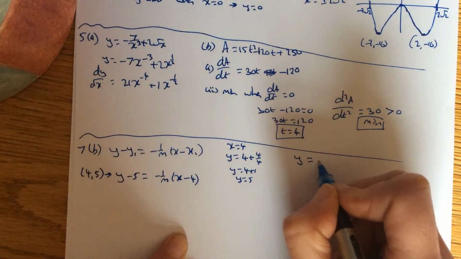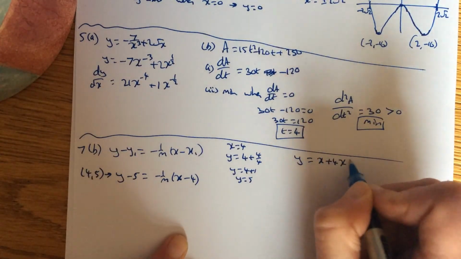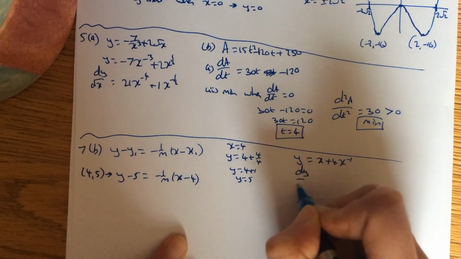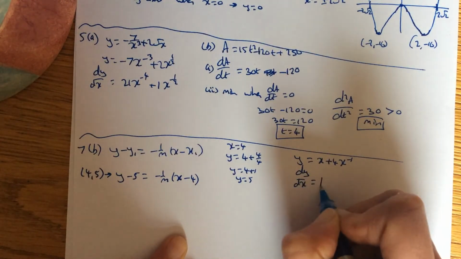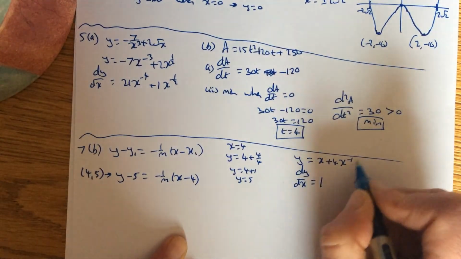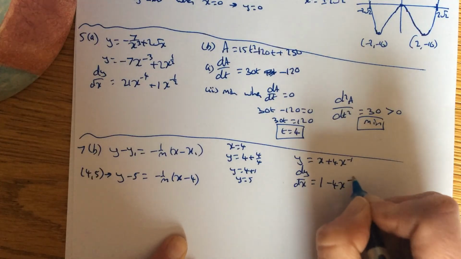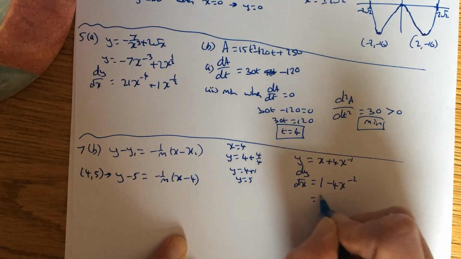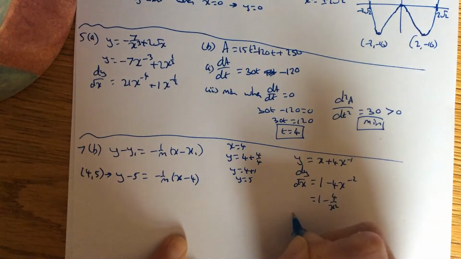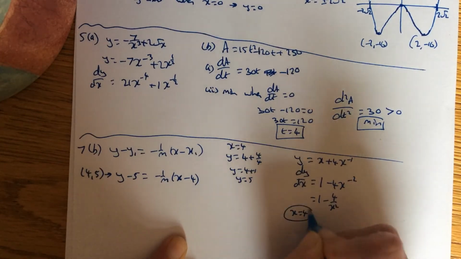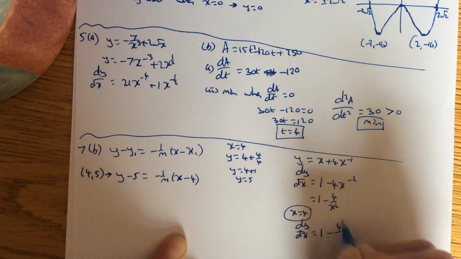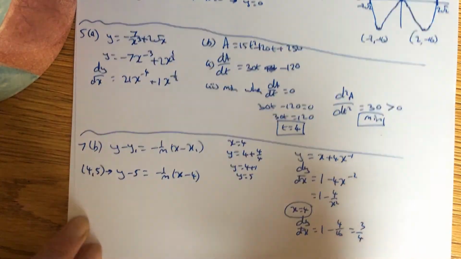Now, your y is x, add 4, bring that x up as a minus 1. Differentiate it to find the gradient, so x goes down to 1. This goes forward and take 1 off. You could write that as 1 minus 4 over x squared. You're told what x is, so your gradient works out to be 1 minus 4 over 16, which is a quarter. 1 minus a quarter is 3/4.